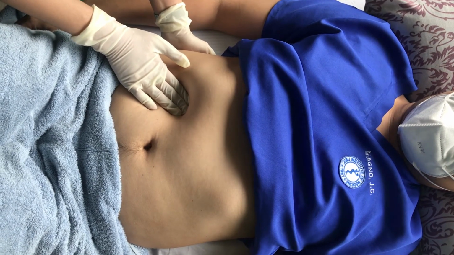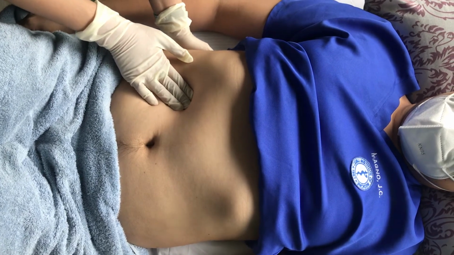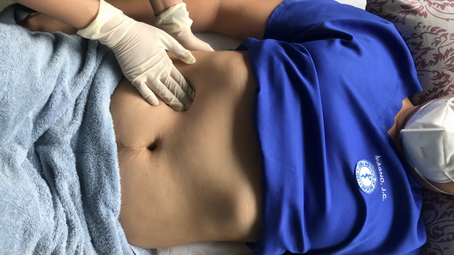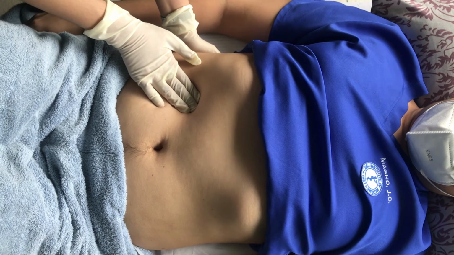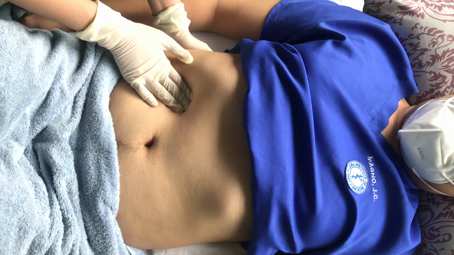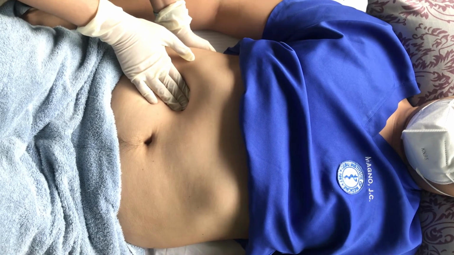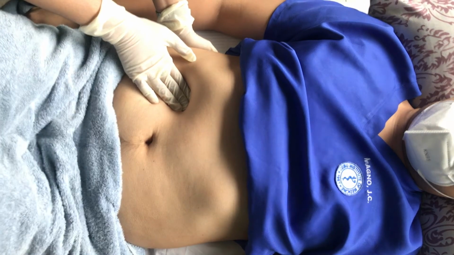At the peak of inspiration, press your right hand firmly and deeply into the right upper quadrant. Ask the patient to breathe out and then stop breathing briefly. Slowly release the pressure of your right hand, feeling for the kidney to slide back into its expiratory position. A normal right kidney may be palpable.